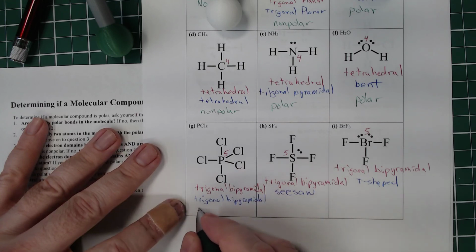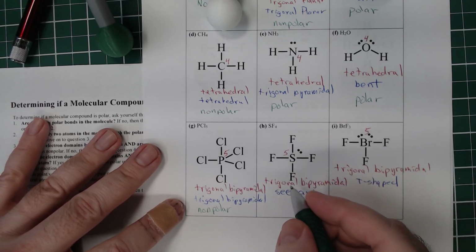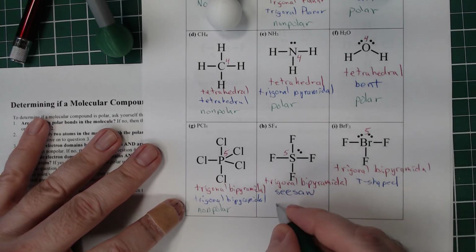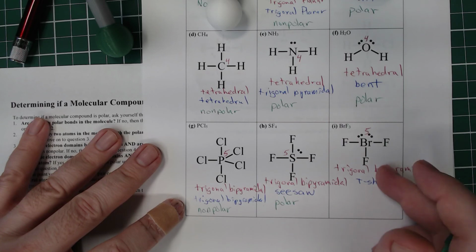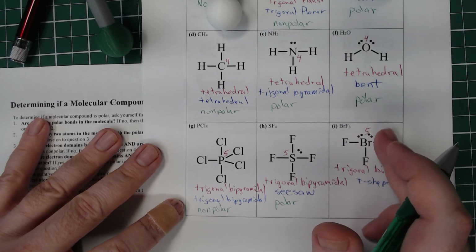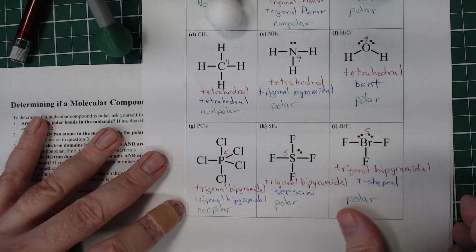So that one's going to be nonpolar. There are no lone pairs. This one has a lone pair, and it's not 2,3 or 4,2. So this one is polar. This is the same. This is not 2,3 or 4,2. It's 3,2, not 2,3. So we don't want to confuse that. So this one is also polar.